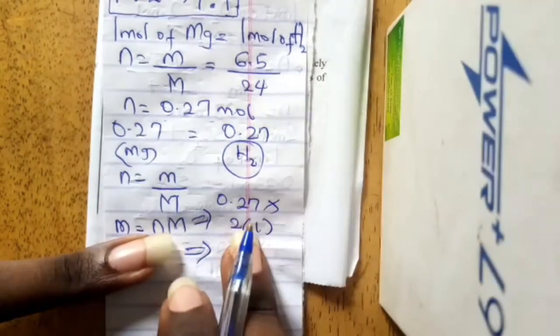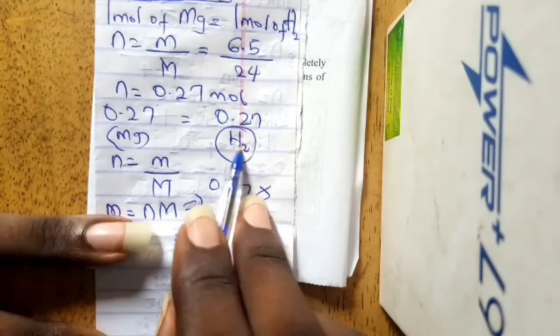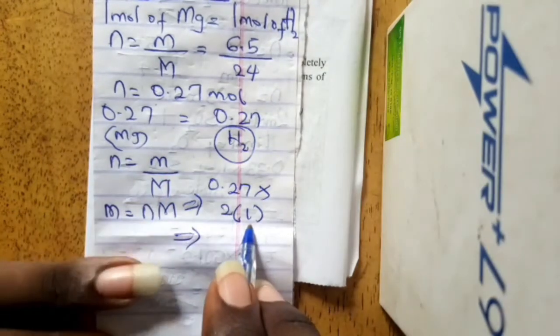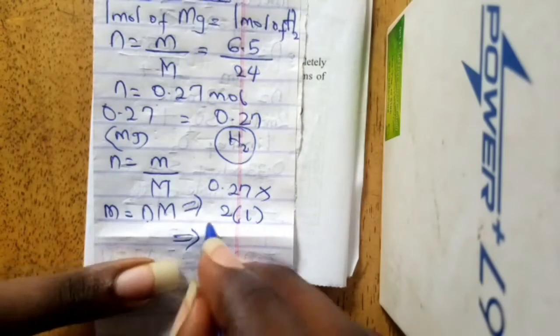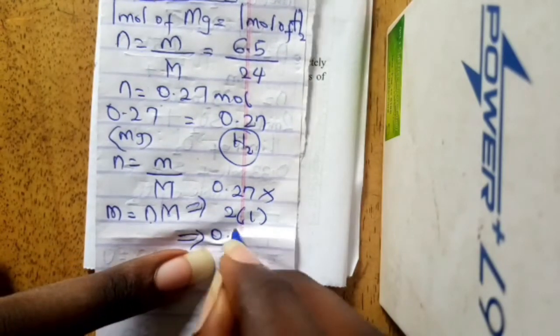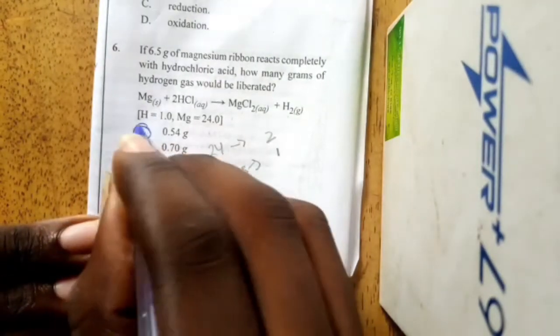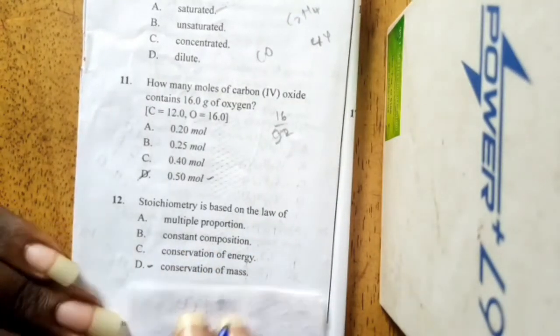So recall that we are talking about hydrogen gas. The relative atomic mass of hydrogen is 1. So for 2 atoms of hydrogen, that's 2 times 1. So number of moles 0.27 times molar mass, this gives us 0.54 gram. So 0.54 gram.